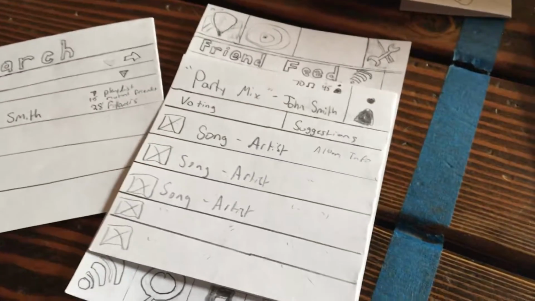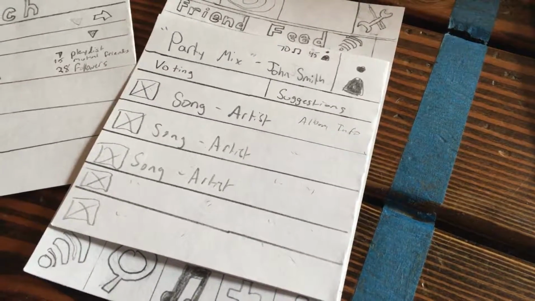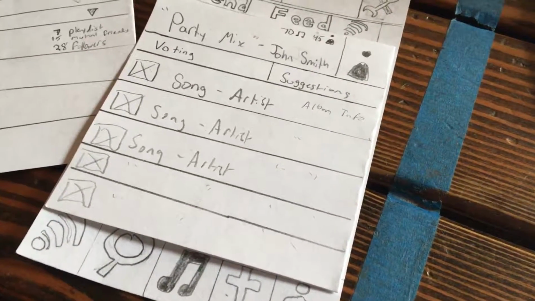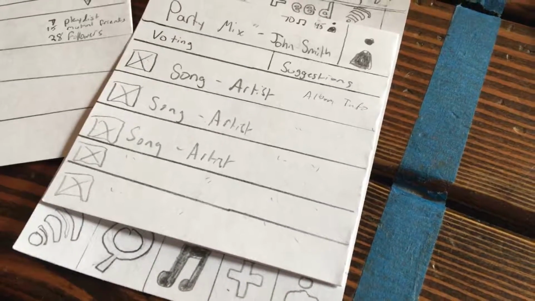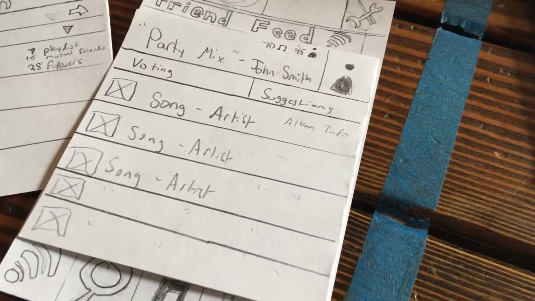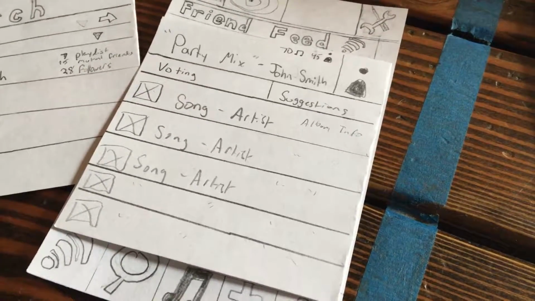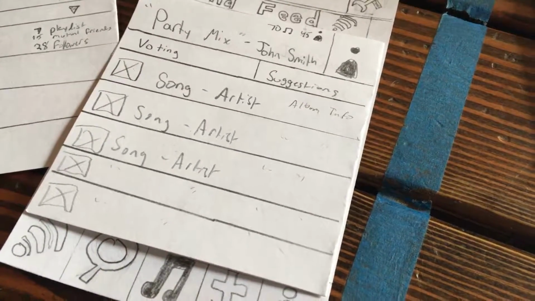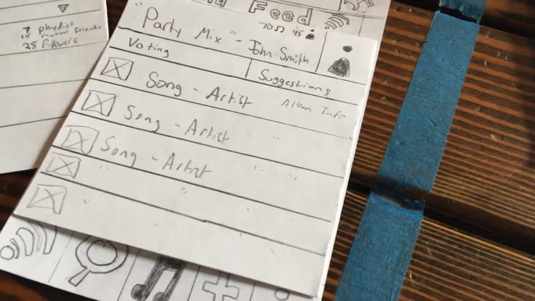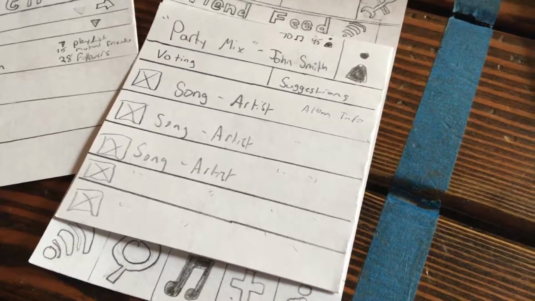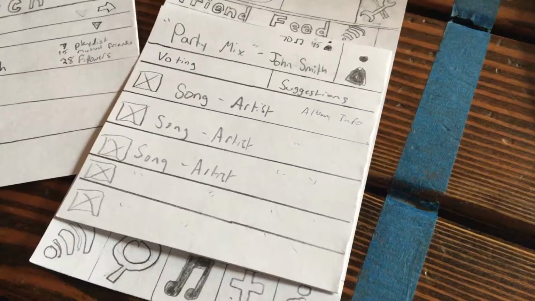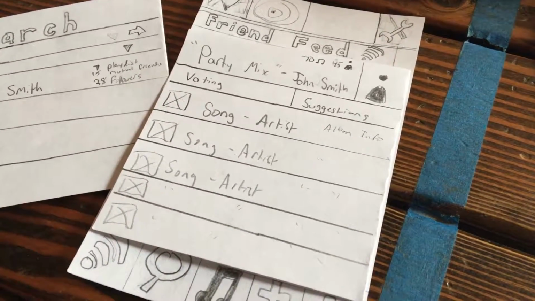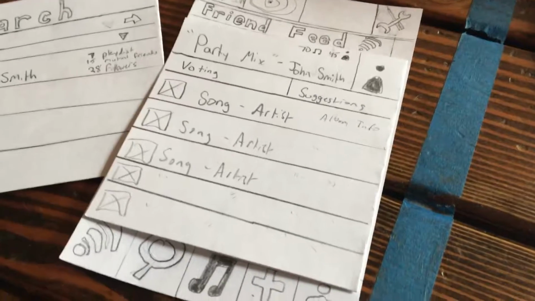Like Tinder. Or you can do upvote and downvote in the scrolling list. And then suggestions just takes you to the music library, but everything's based on adding to the current playlist. So same exact structure, just focused on adding to the suggestions to this list. All these X's are the album artwork. And then you've got song, artists, and then further info on the right.